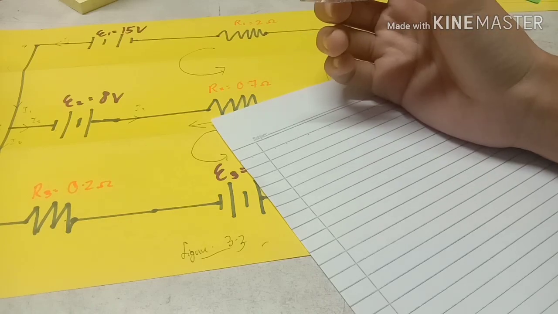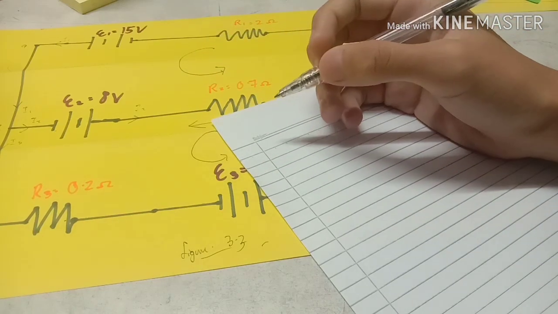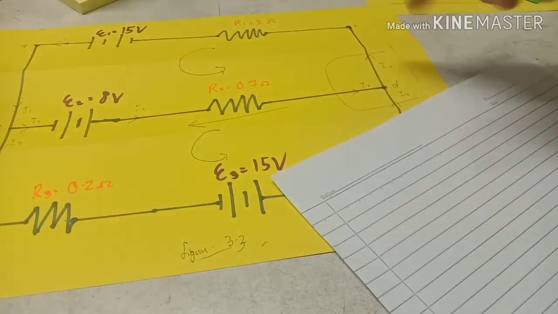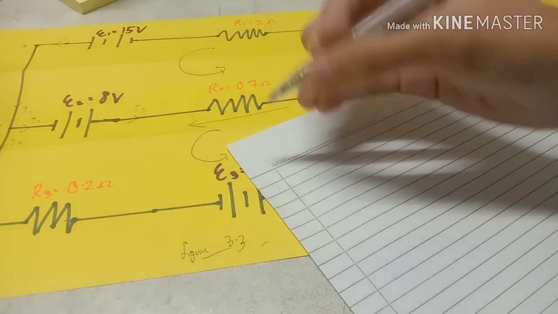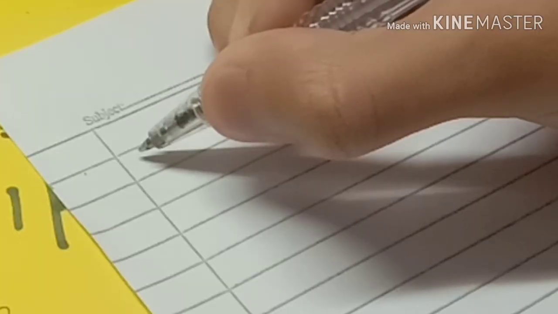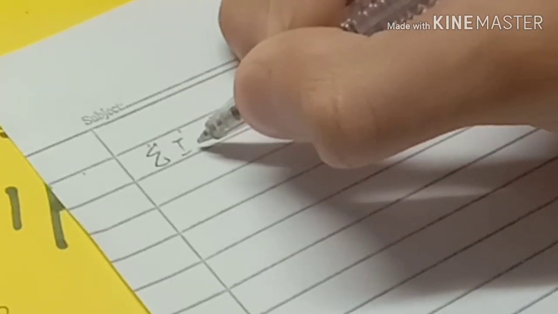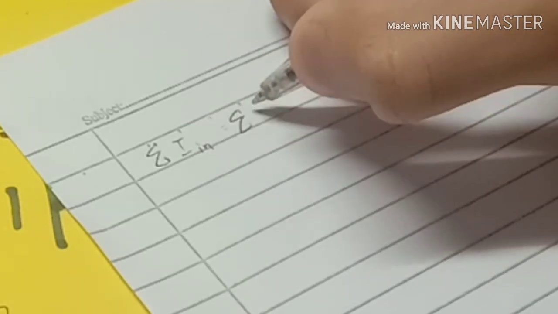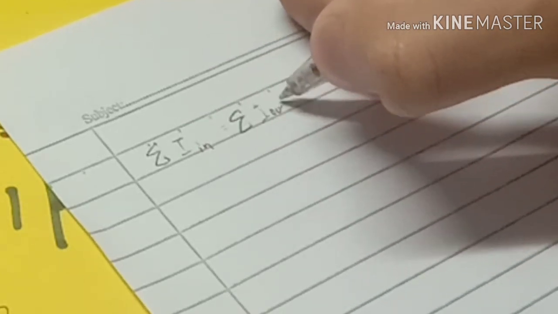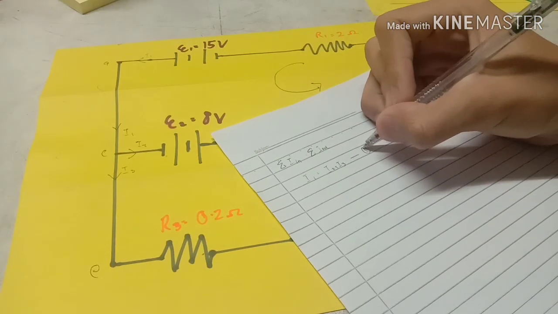The first one we can do is the equation at the junction. We can choose which node we want, either C or D. It's exactly the same. In my case, I'm going to choose C. So the summation of current going inward is the same as the current going outward. We can write that as I1 equals I2 plus I3, because that's what's right here. This is equal to this and this total. So that will be our first equation.